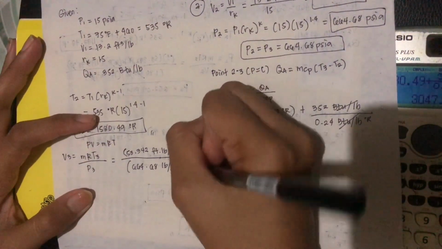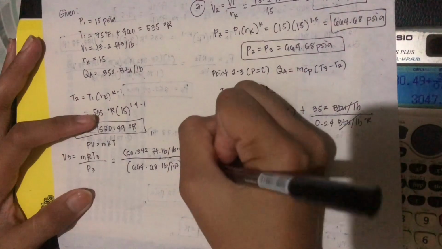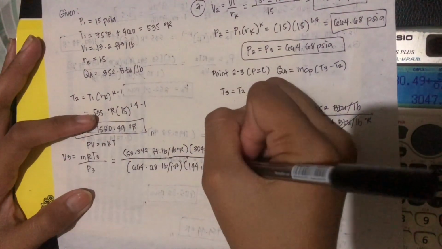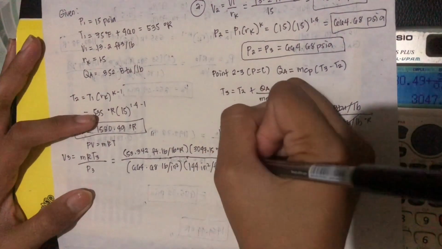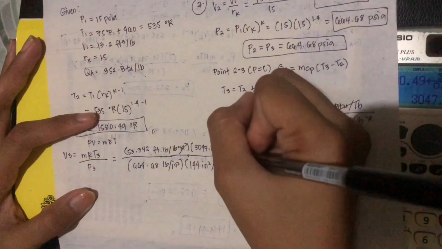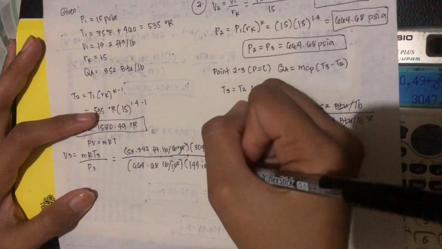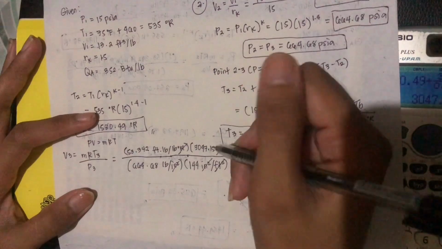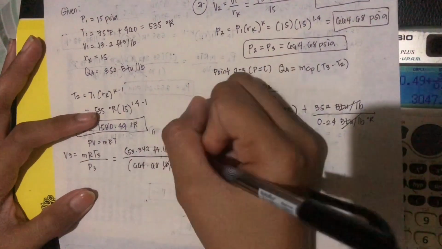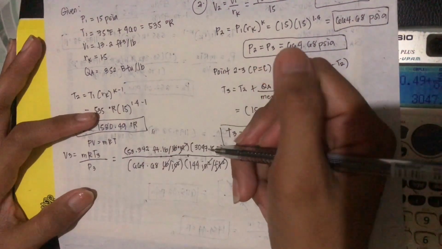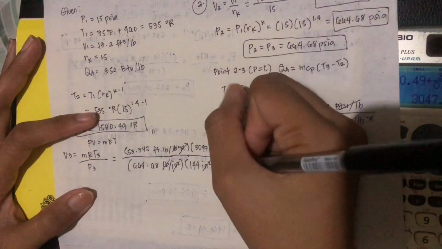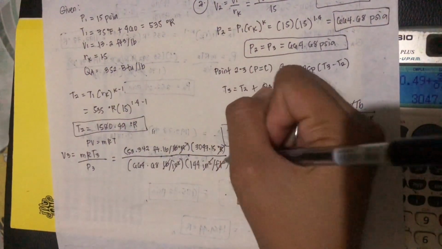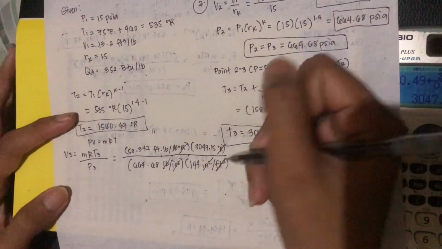So to cancel out, what remains is cubic feet per pound. We multiply by 144 inch squared per feet squared, so the inch squared cancels out.